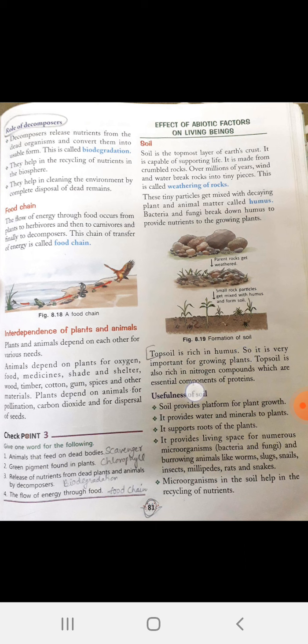So let's discuss checkpoint 3 based on the discussion today. Animals that feed on dead bodies: scavengers. Green pigment found in the plant is chlorophyll. Release of nutrients from dead plants and animals by decomposers is biodegradation. And the flow of energy through food is called food chain.